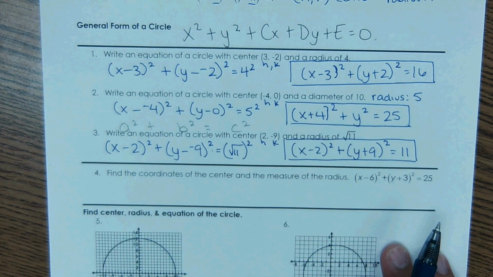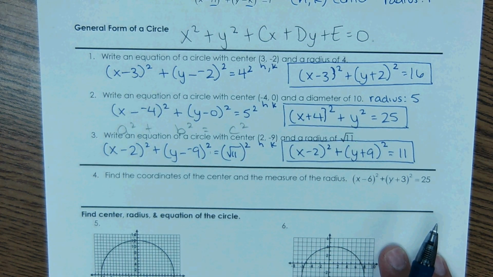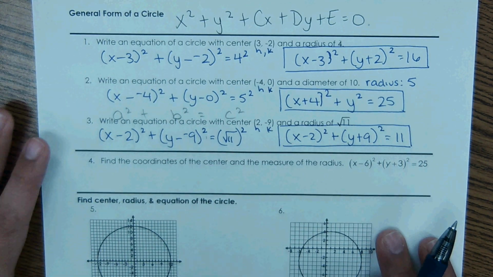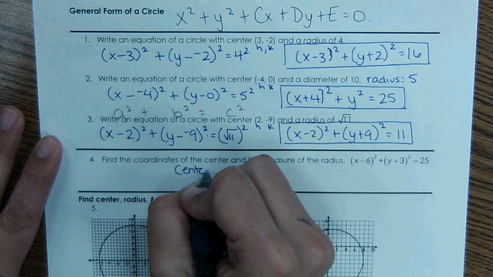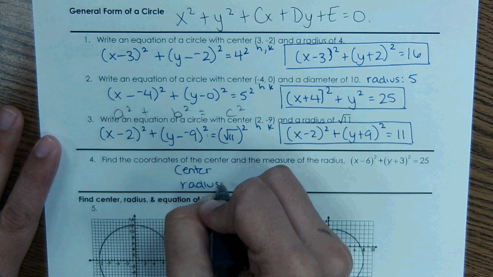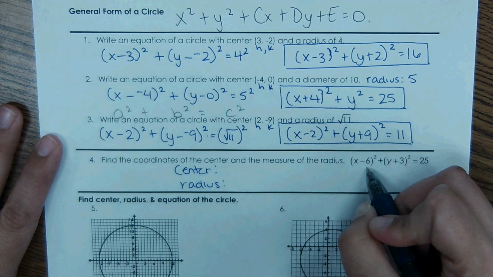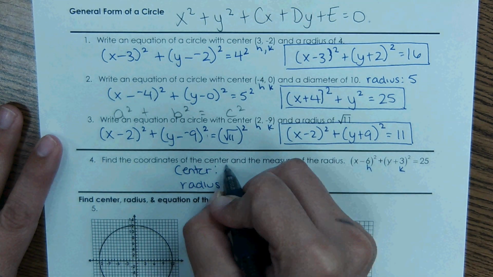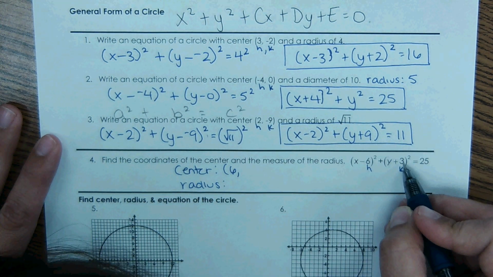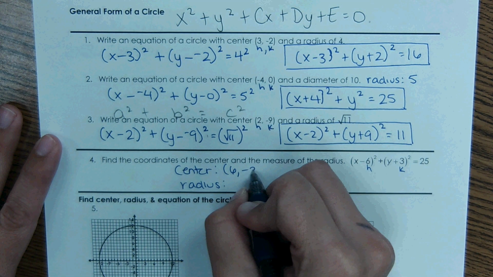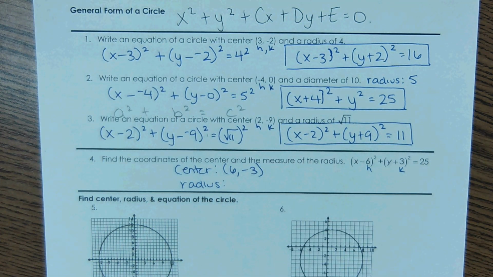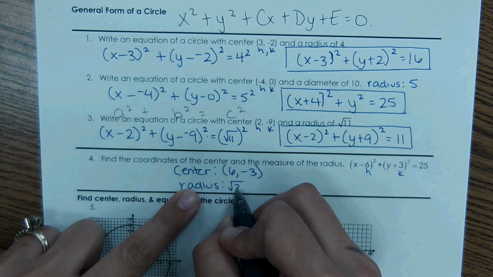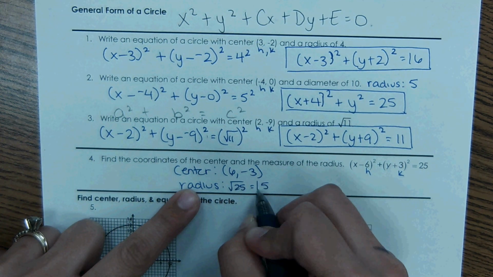Okay, number 4, find the coordinates of the center and measures of the radius. So now they give us the formula and we just have to find the center and the radius. So center and radius. Well, this is h and k. Again, the negative is part of the equation, so this is actually positive 6. And then this would be negative 3. And then the radius, square root of 25, is 5.